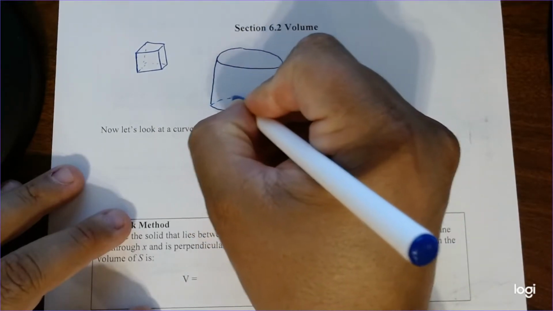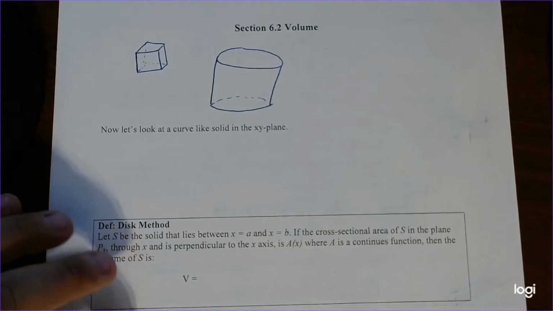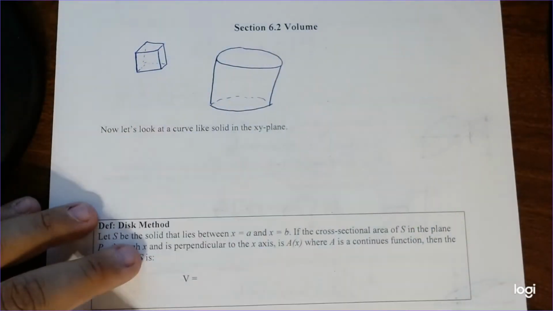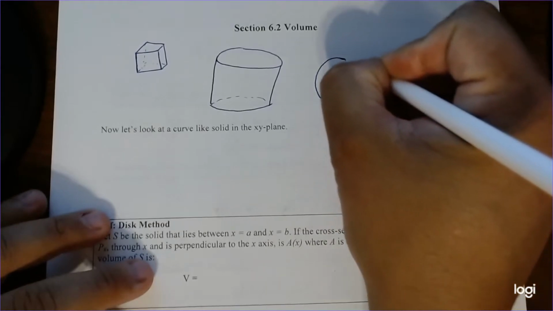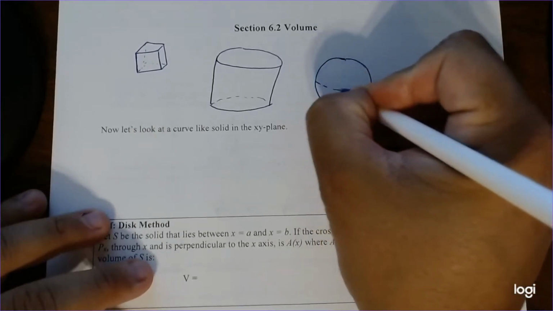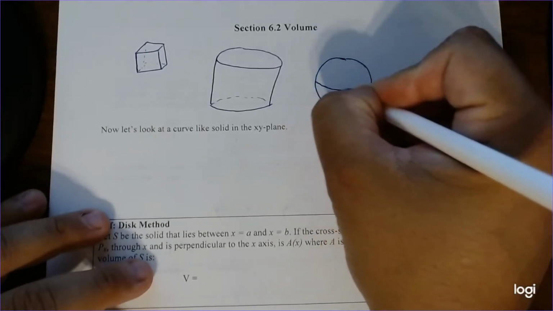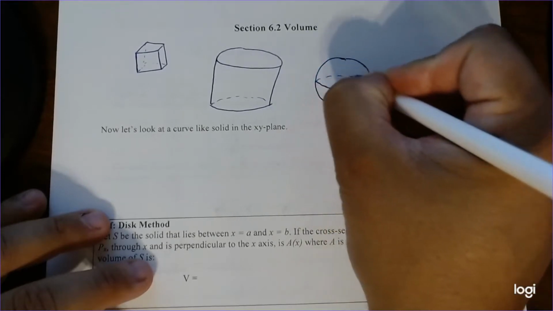So again, I'm going to try my best when it comes to the graphing, but mostly it's going to be these types of things, okay? And the biggest one I'm going to be using a lot in this section is the sphere.